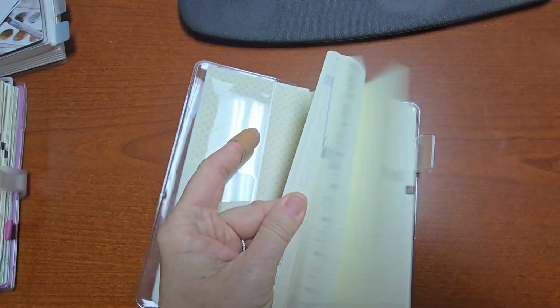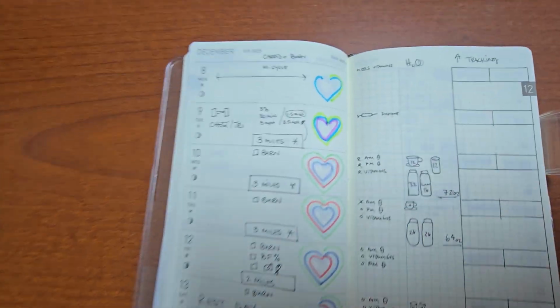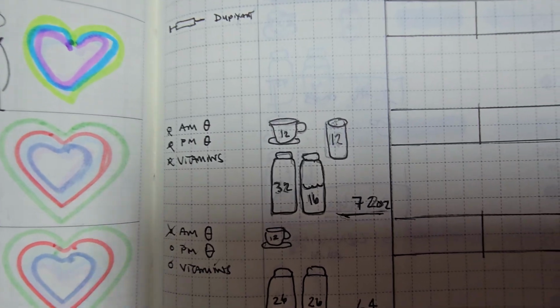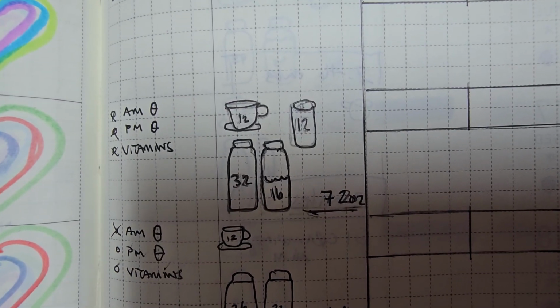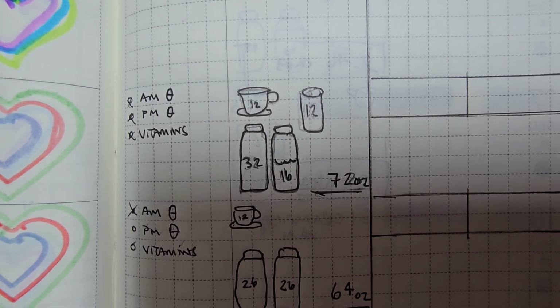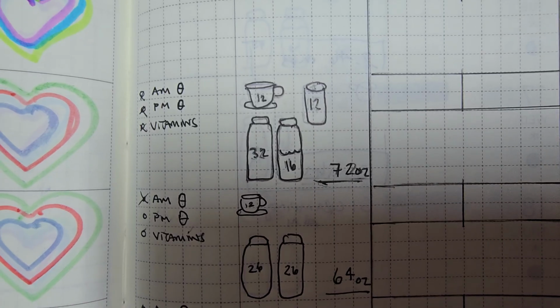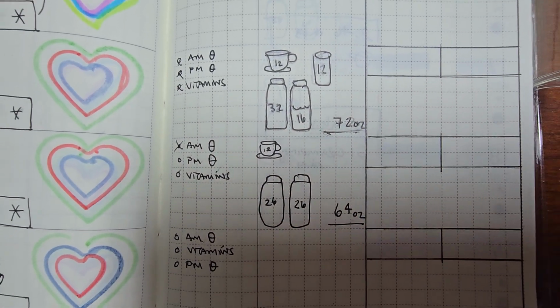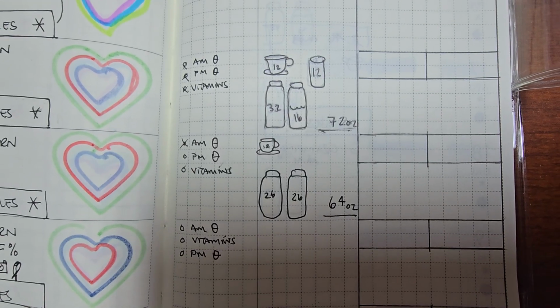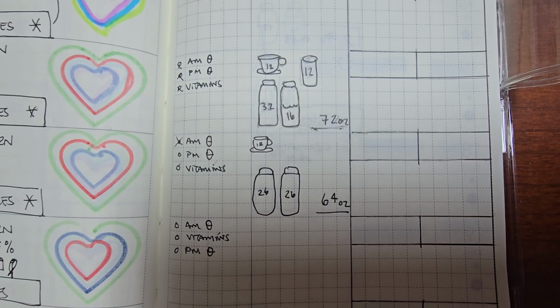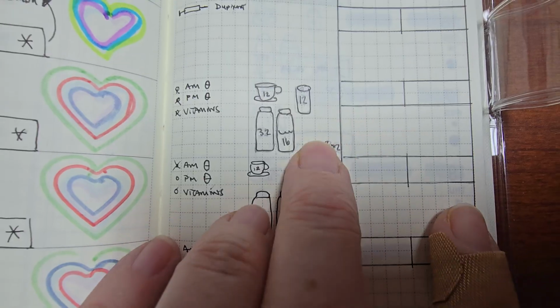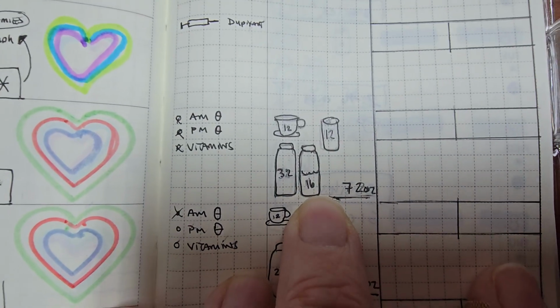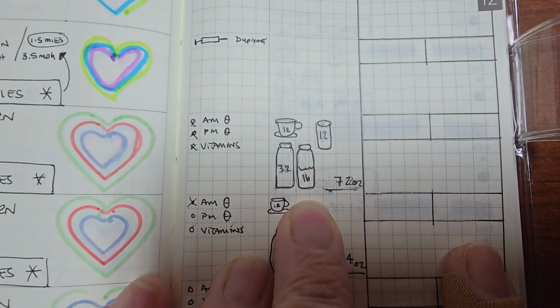Let's go back to the weekly section real quick, and I can show you what my water, okay, this is what I'm doing. So I'm just drawing it out, a little graphic. I usually have a cup of tea in the morning first thing, so that's 12 ounces right there. And then I've got either 32 or 26 or even 40 ounce bottles, so I'm just kind of drawing them in, writing the amount. If I do less than the whole thing, like I got half of it there, I just kind of showed it that way.